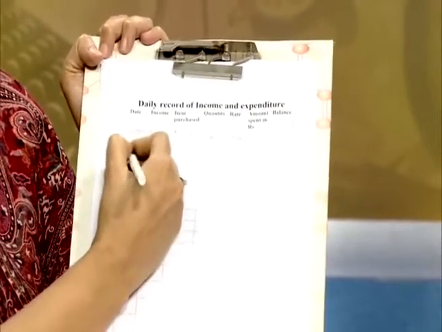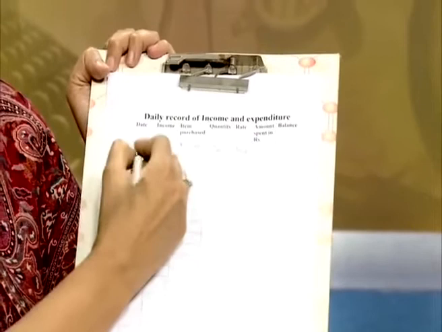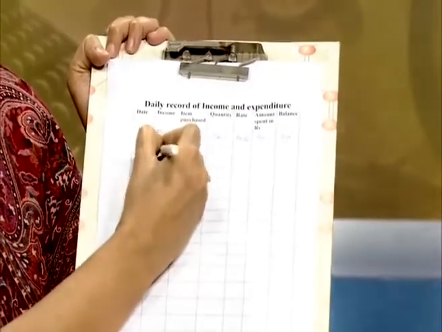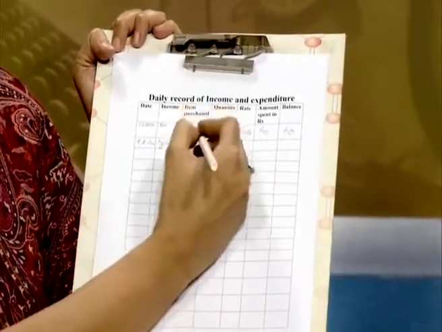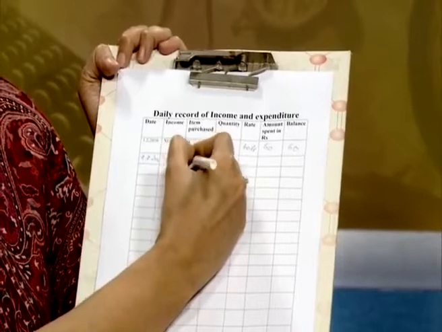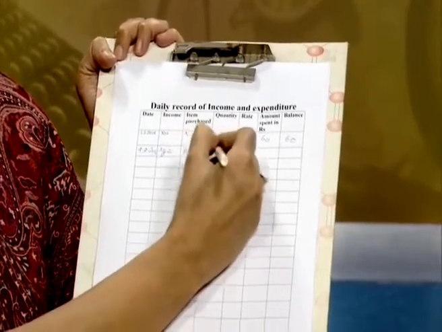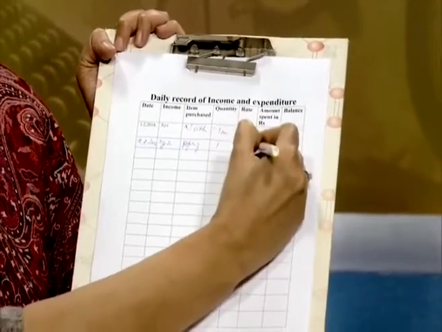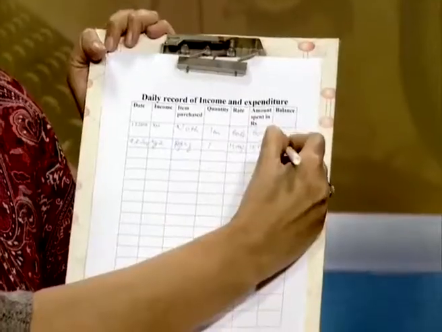So date wise whatever expenditure you are doing, suppose on the second day you have spent something on buying a refrigerator. Now refrigerator is a big item, so for item purchased you will write refrigerator, quantity 1, rate is suppose 15,000, amount spent is 15,000 and you will write the balance is 15,000.